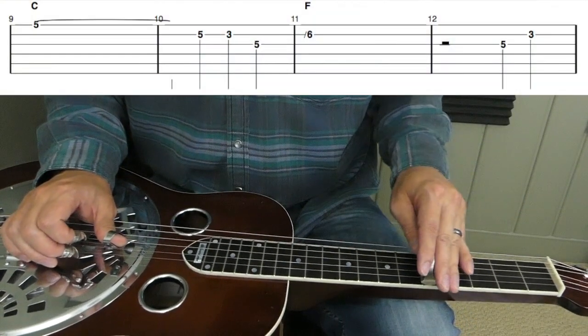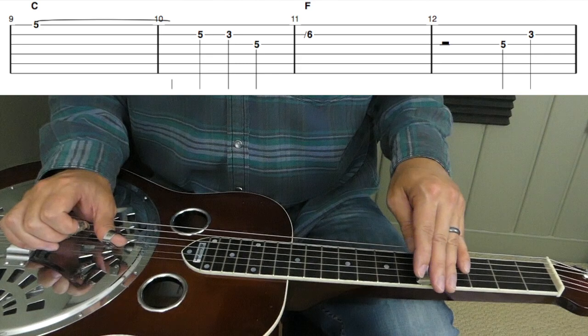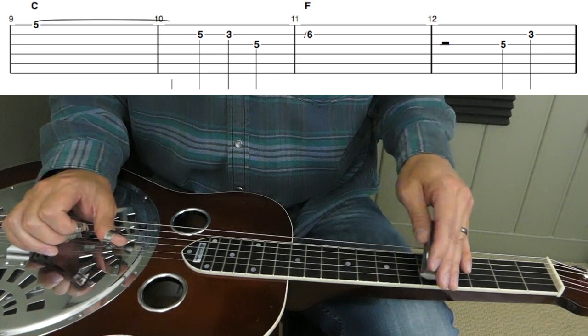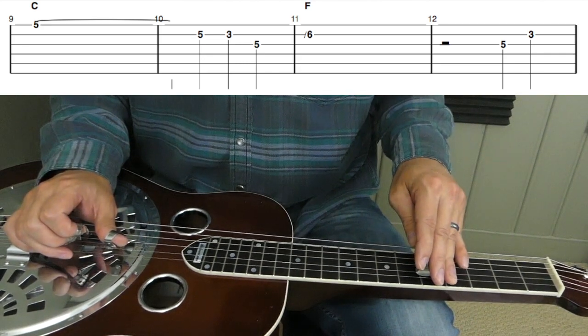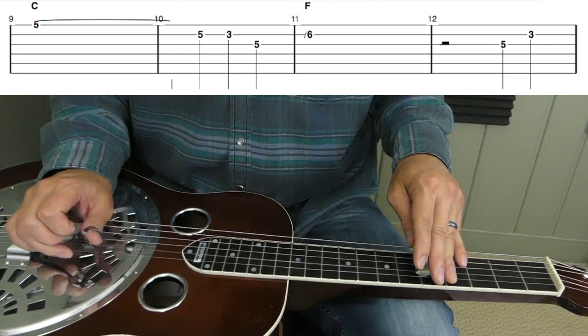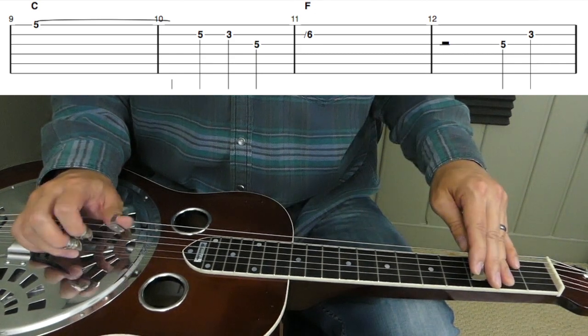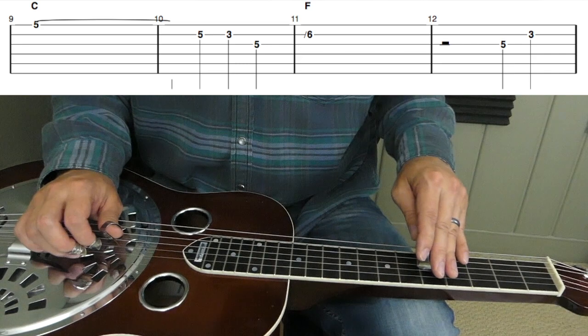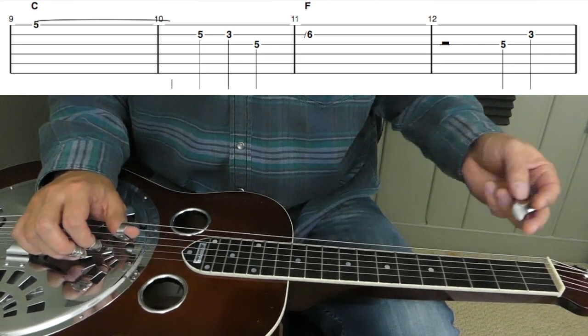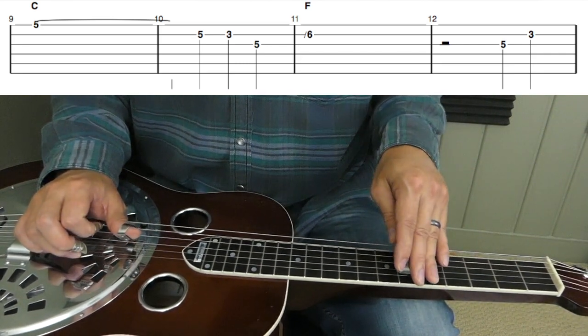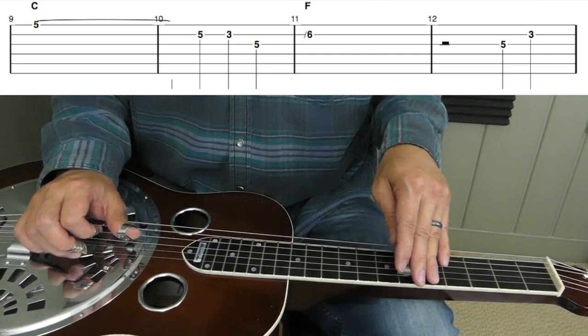That's leading to measure 9, which is that 5th fret of the top string. Going to measure 10, 5th fret, 2nd string, 3rd fret, 5th fret, 3rd string, which is leading to measure 11, 6th fret of the 2nd string.